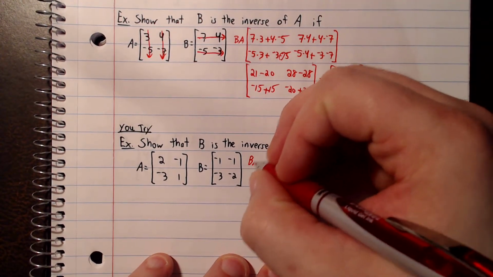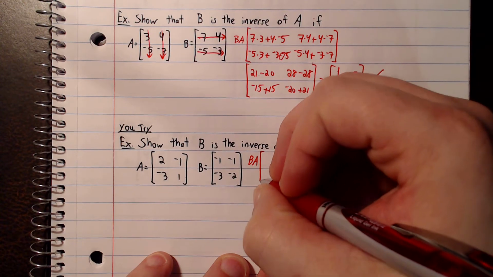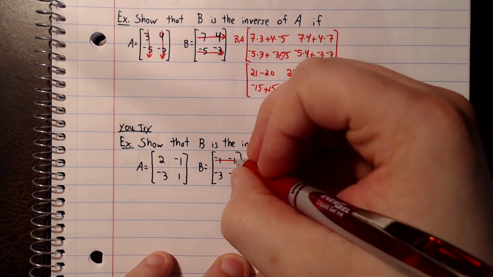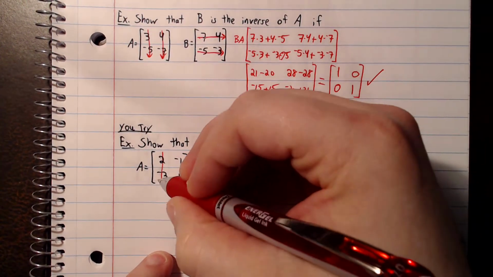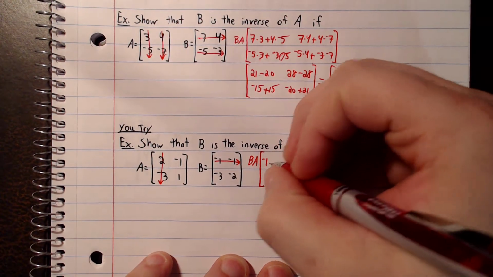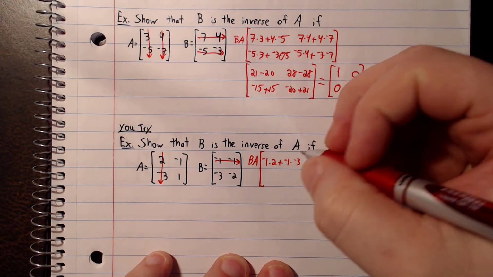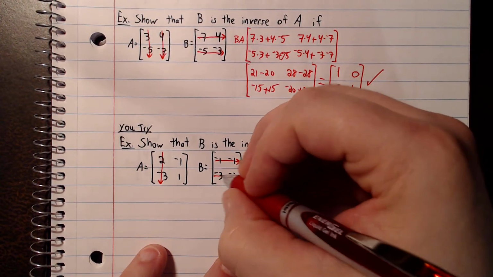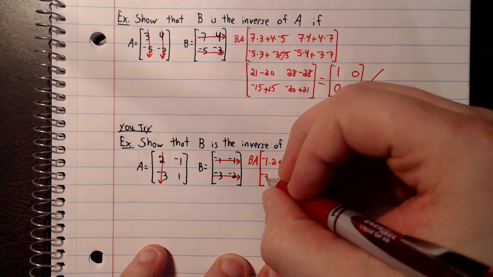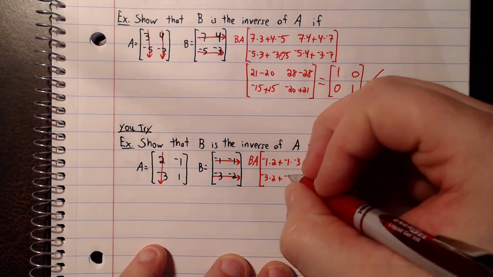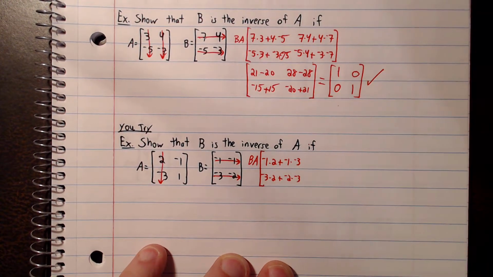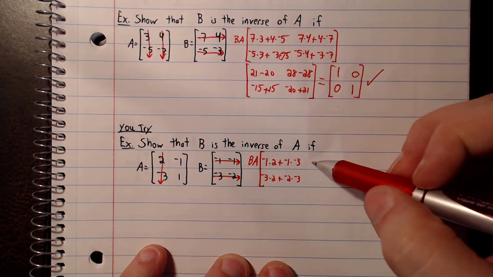We're doing B times A. So I'm doing these ones here and these ones here. Negative 1 times 2 plus negative 1 times negative 3. Now going down a row, negative 3 times 2 plus negative 2 times negative 3. Now I have to go back up here.